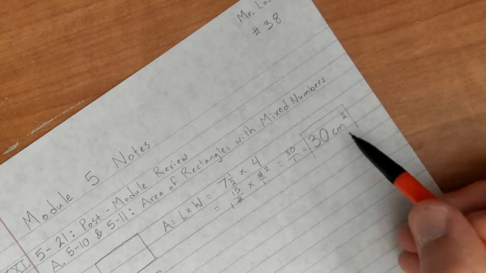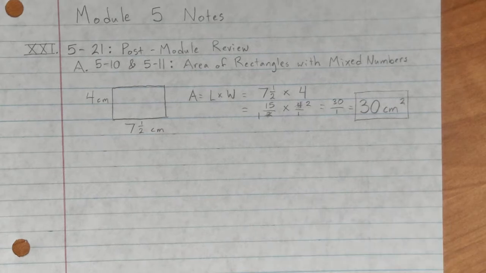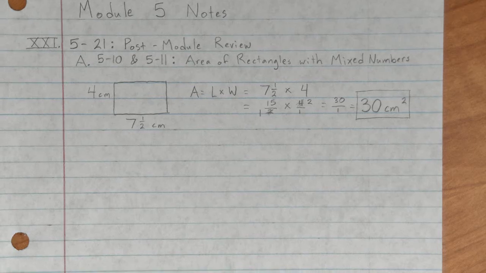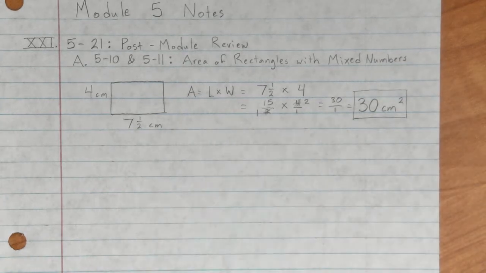Most of Module 5, Lesson 10 and 11 deal with these kinds of problems. We also talked about some ways that you can use tiling. You can draw a diagram and kind of use that model to help you. I think for most of us this is probably going to be the most comfortable way, but on the test you have both options available to you.